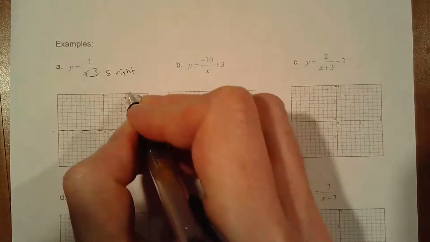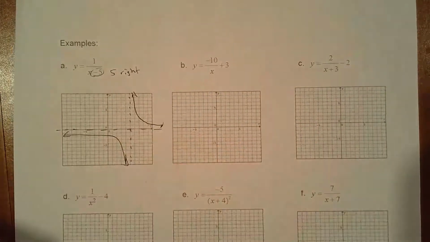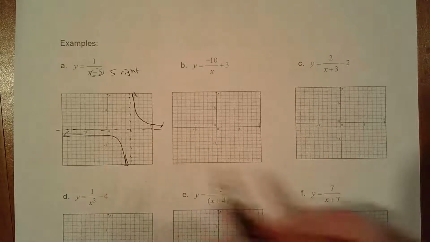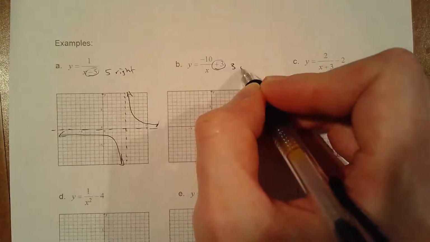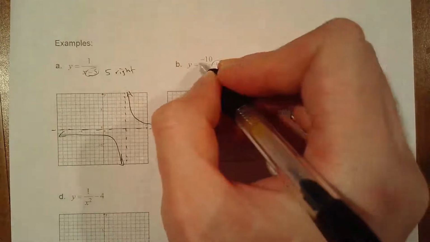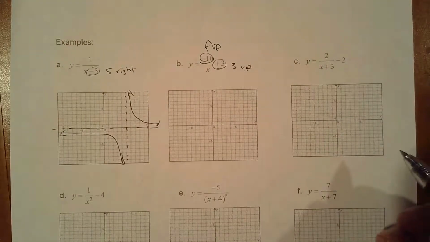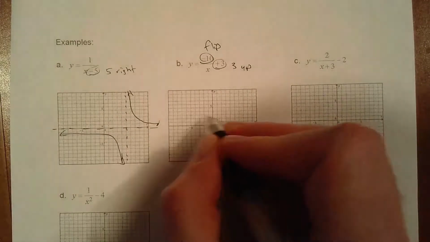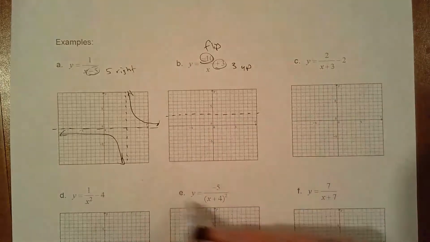I'm not really concerned about exact points. Don't worry about hitting the perfect points in there. Just the general idea, the general shape. This guy here, I've got 3 units up, and notice this is negative, so that's a flip. The parent function is 1 over x. It's going to be 3 units up, so the horizontal asymptote is here at 3. And I'm skipping the information here.